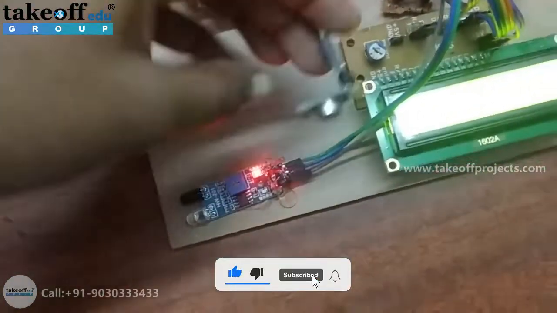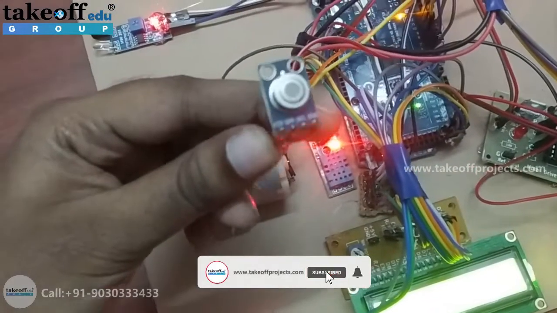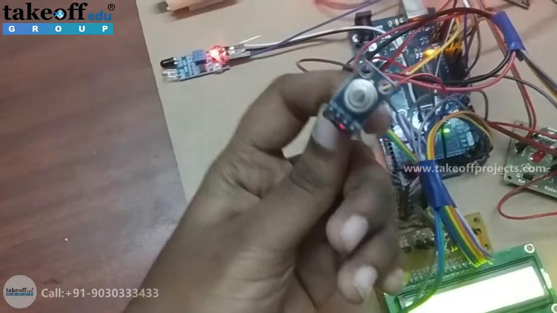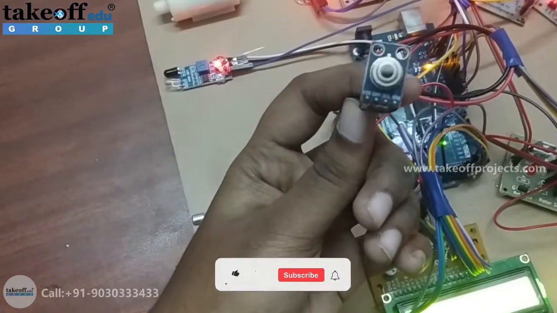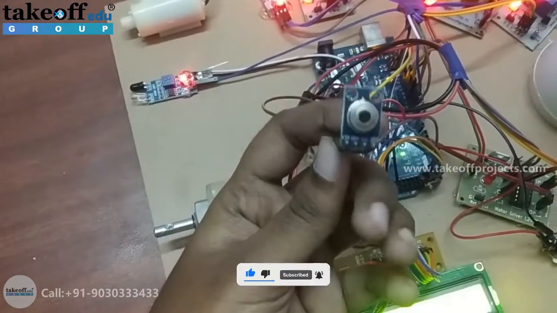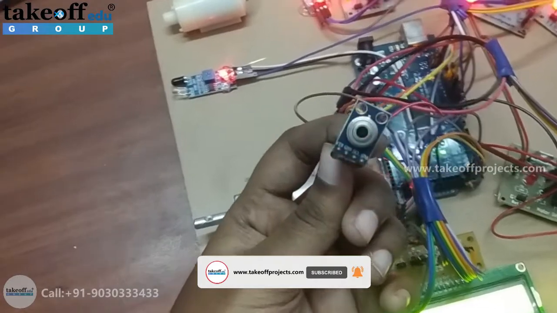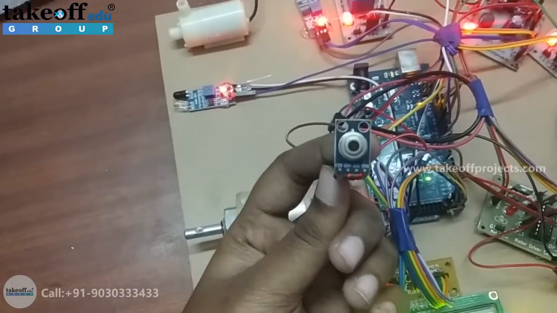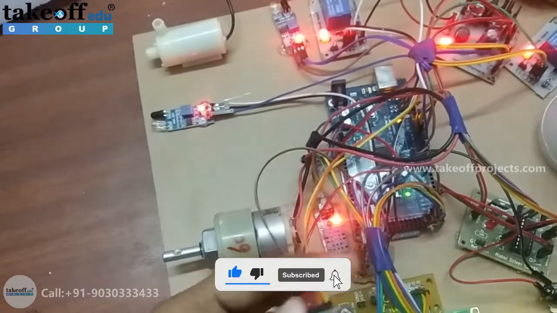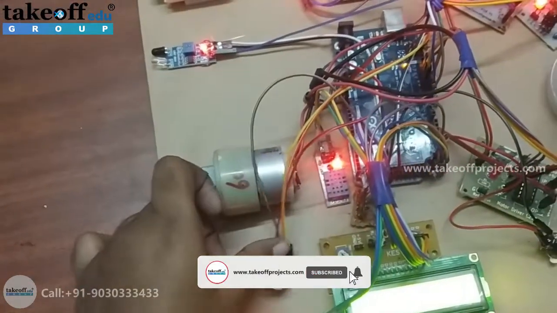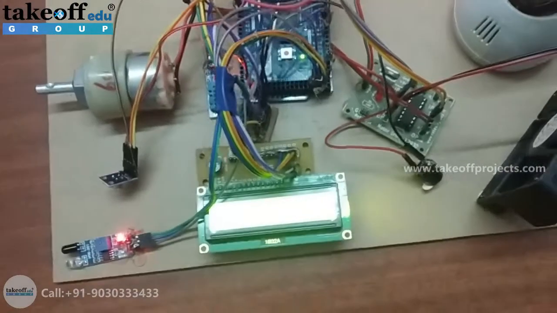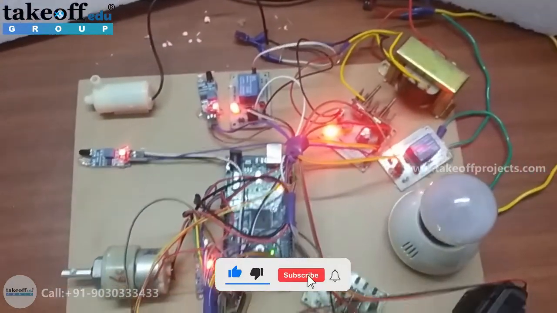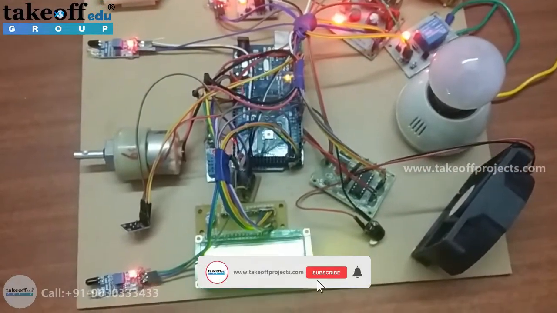And this is that IR temperature sensor, the MLX90614. This has to be positioned towards your face, and it will identify the exact body temperature. So it will be around 33, 35 or 37. So 37 degrees centigrade is the normal body temperature of that person. If it crosses that limit, then only the buzzer will give an alert and the motor will stop. So that is the working of this project, and thank you for listening.